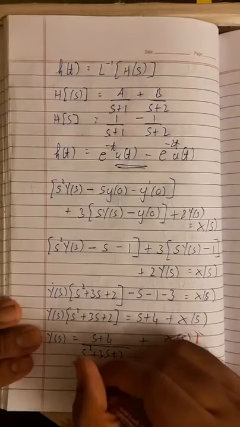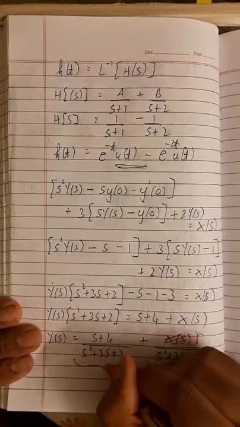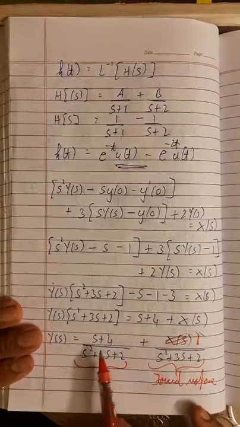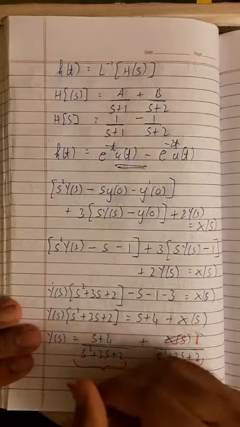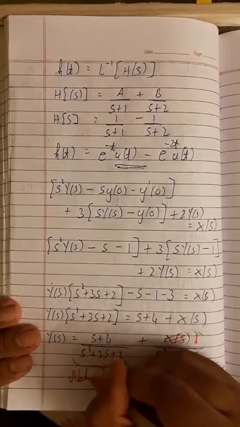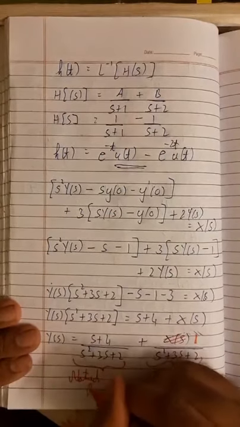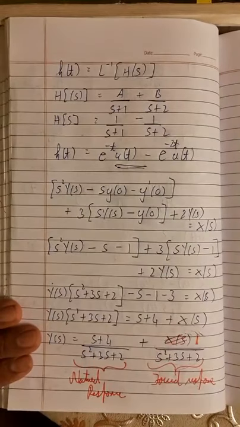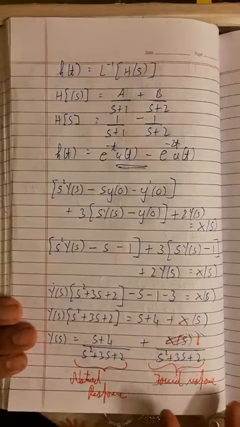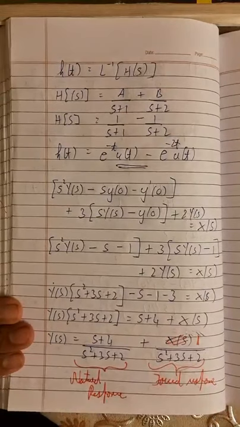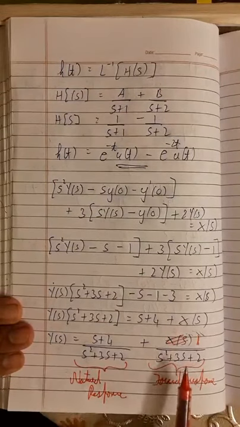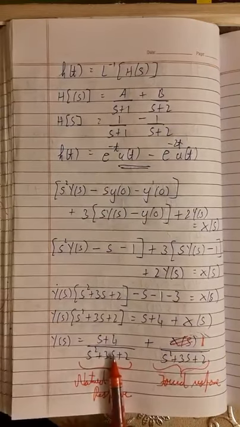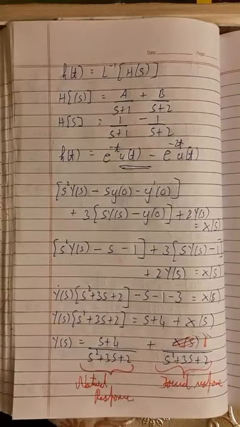The first term that you are seeing right now is introduced due to the initial conditions. This is what you call your natural response. That is how we distinguish forced response and natural response: the forced response is only due to the input signal, and the natural response is only due to your initial conditions.